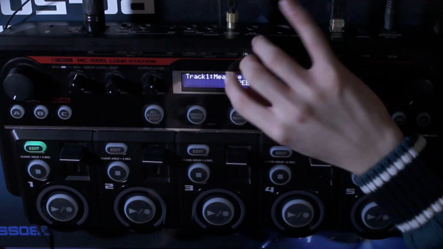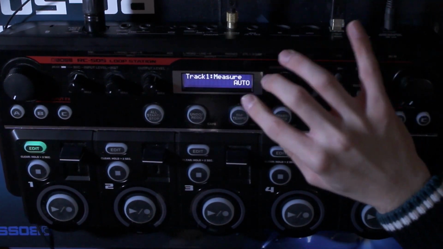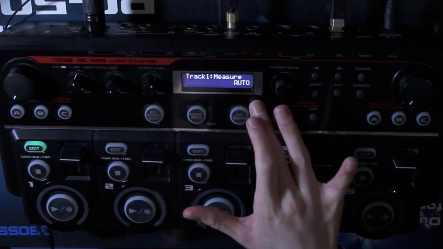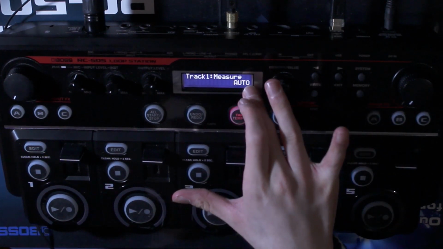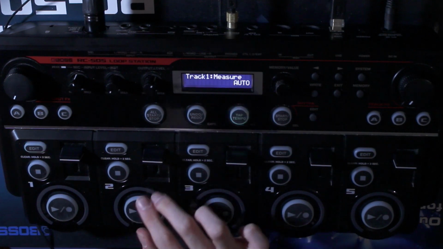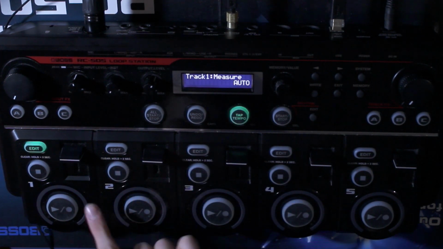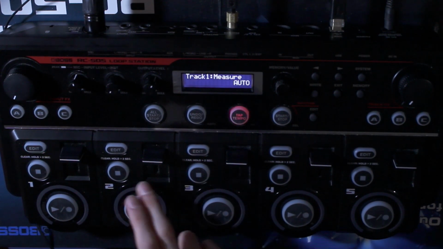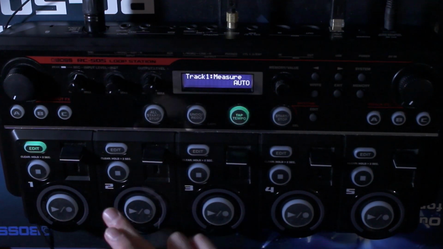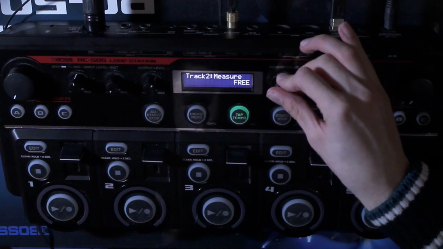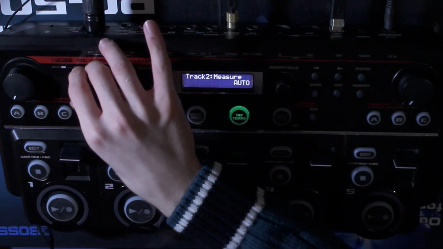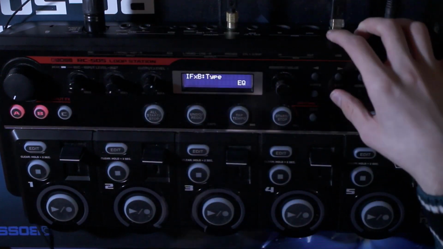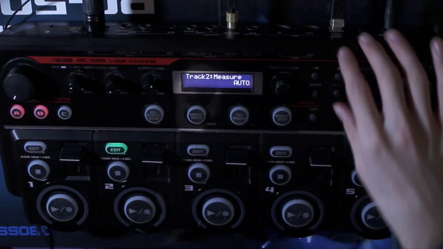Because what happens is, if you have it on auto, which you will have when you get your Loopstation, since everything is in auto, it will immediately be the exact same measure as the second track. And I can demonstrate that right now. Let's say I want to make a beat, something like this.